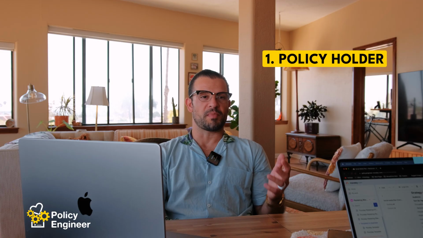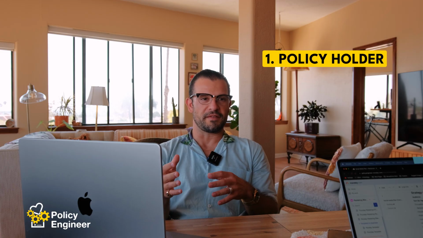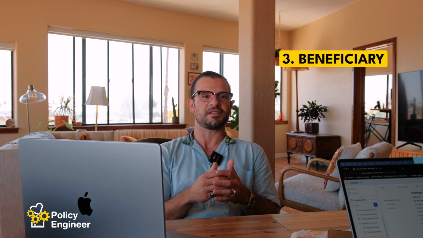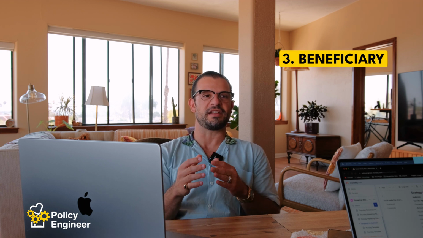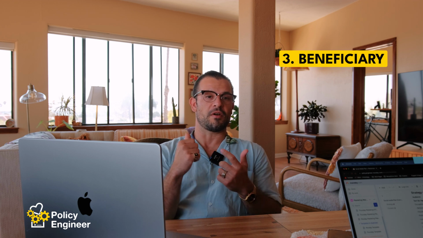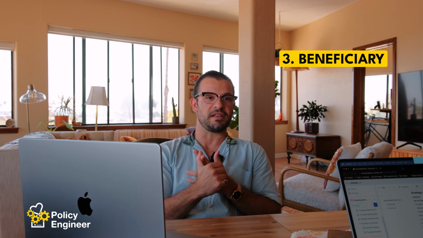So the first one is the policy holder. This is the person that owns the life insurance policy, usually the one paying for the life insurance also. The next is insured. So the insured is just whose life is insured on the policy. So when they pass away, that's what triggers the benefits to pay out. Next is the beneficiary. That's a person or an entity that's designated to receive the death benefit when the insured passes away. It's usually a family member or a spouse or an entity like a trust.